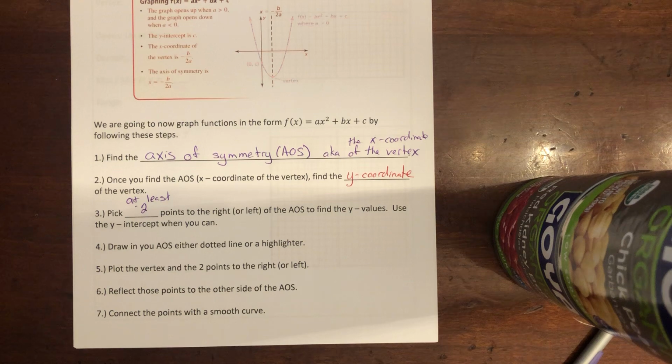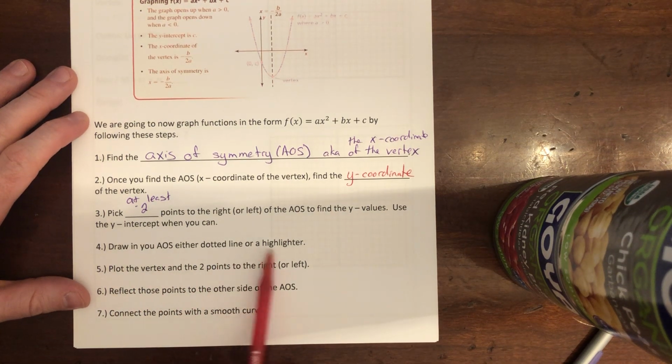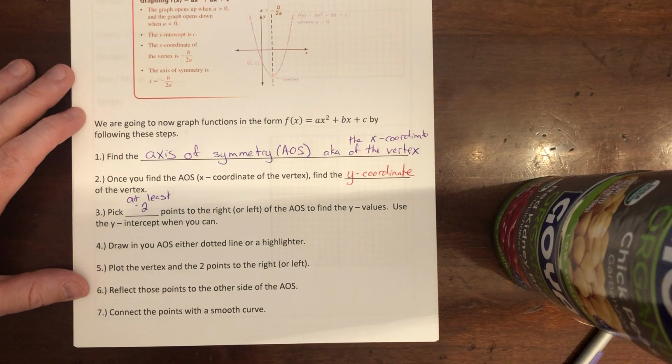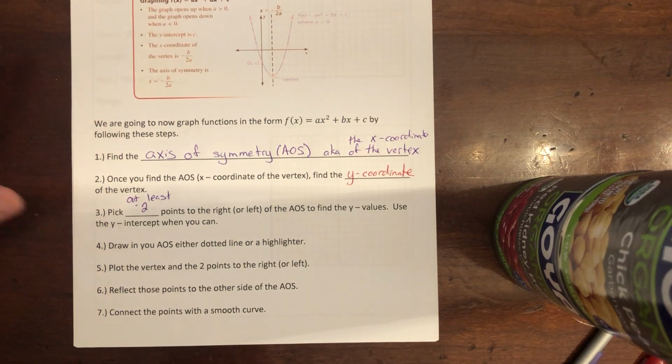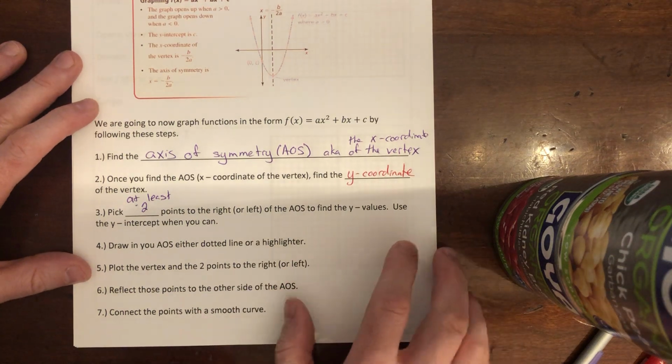The next couple steps: we're going to draw on the axis of symmetry, either with a dotted line or a highlighter. We're going to plot our points to the right or left. We're going to reflect those points to the other side of the axis of symmetry, and then we're going to connect the points. Seems like a lot of steps, but trust me, these last couple here will save us a lot of work. So let's take a look at our first one here.